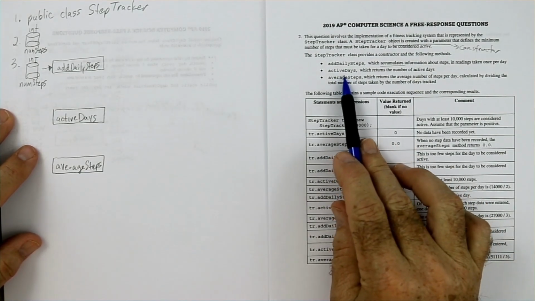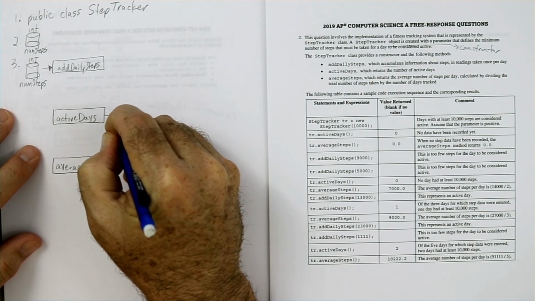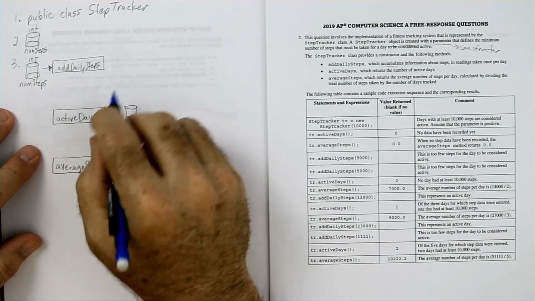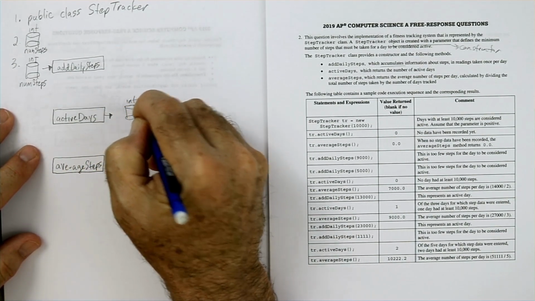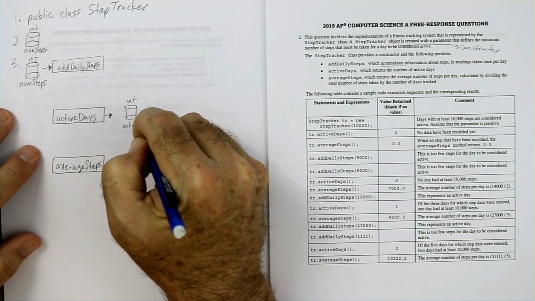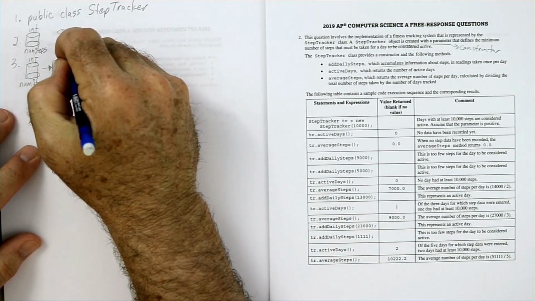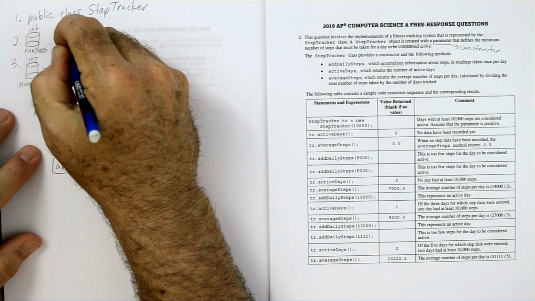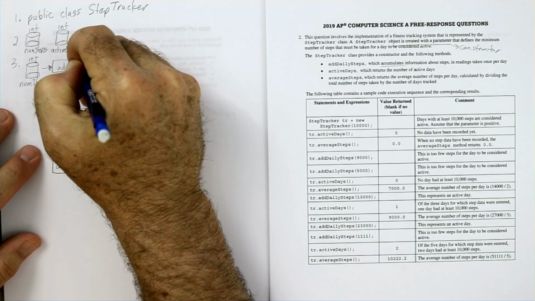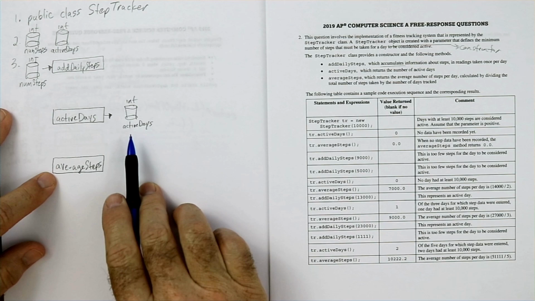All right, so then the next one is active days, which returns the number of active days. So we're going to come out here, and you're going to return an int, and it's going to be active days. And so, yeah, this could be a global. All right, there you go. Active days, pretty nice. Let's do the third one.